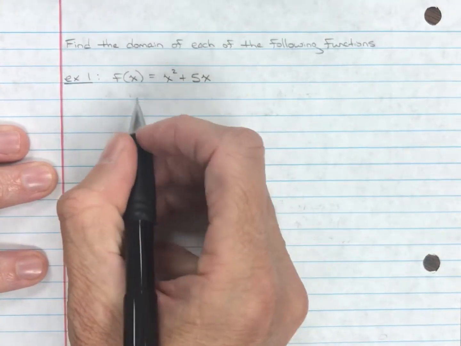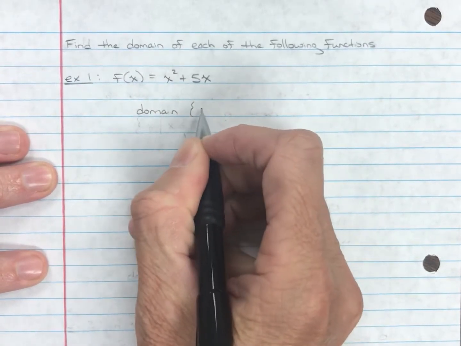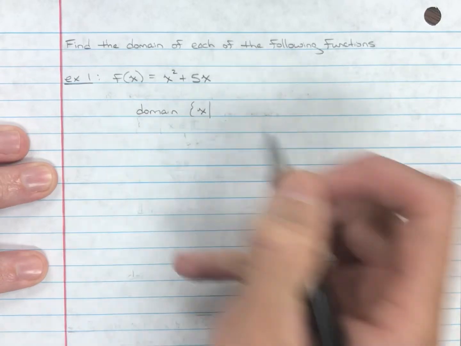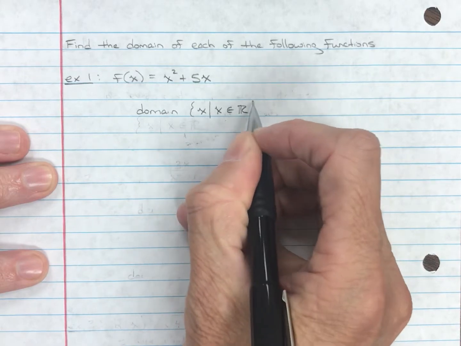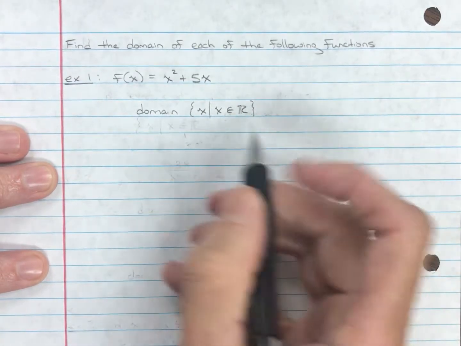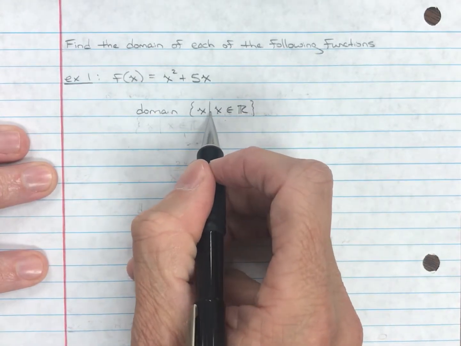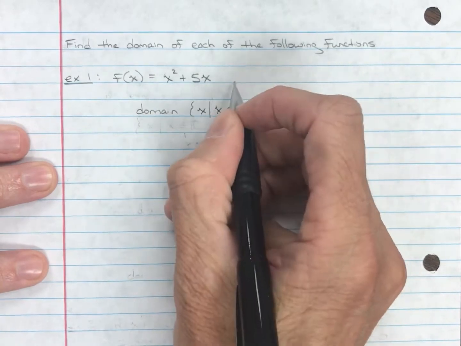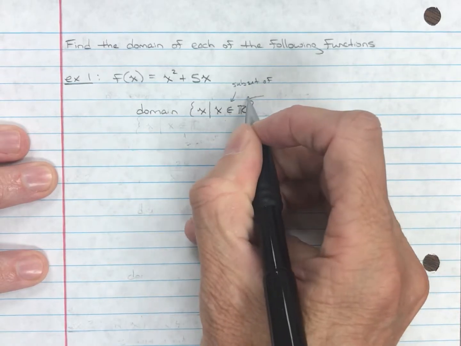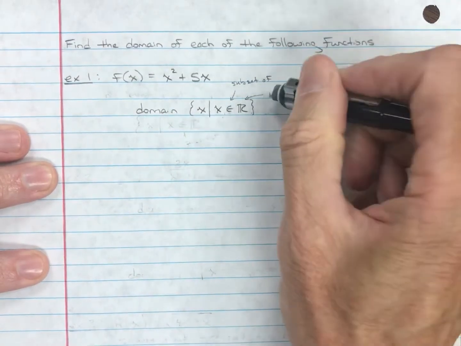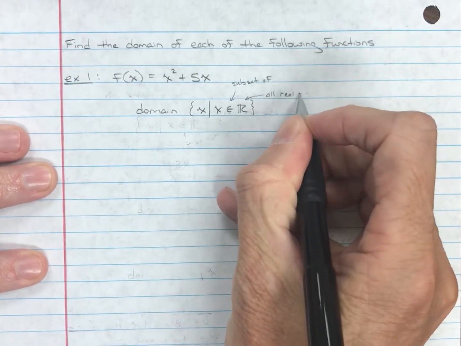So the domain here is all x's such that x is a subset of the real numbers. As long as x is a real number, then we're fine. Again, this vertical line means such that. This symbol is a subset of, and this symbol is the symbol for all real numbers.